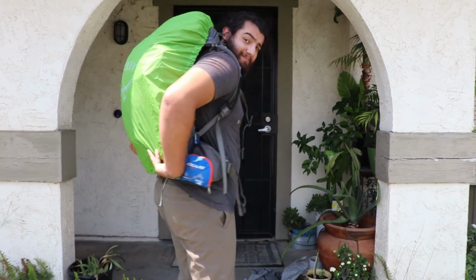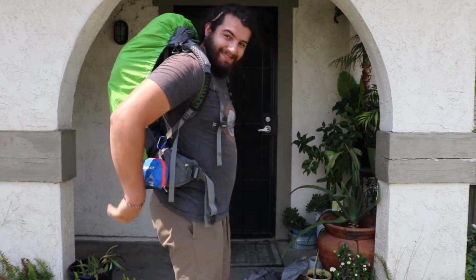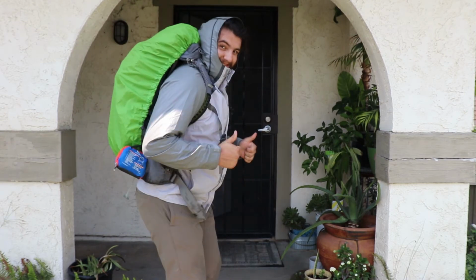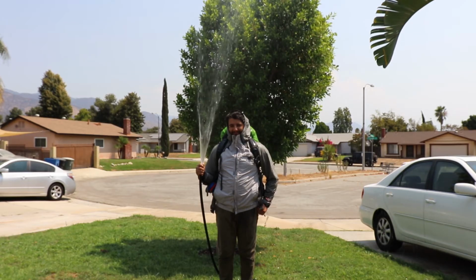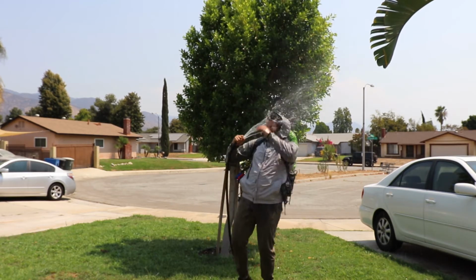Next up on the list is D, and this is for dry. It's definitely really important to keep you and your gear dry at all times. Packs that are already waterproof tend to be pretty expensive, so it's definitely important to consider other options to keep your stuff dry. You can use things like rain covers and pack liners. They're both really good to help keep your stuff dry. I would recommend using both of these items together just so you can maximize the likelihood of your gear staying dry at all times.